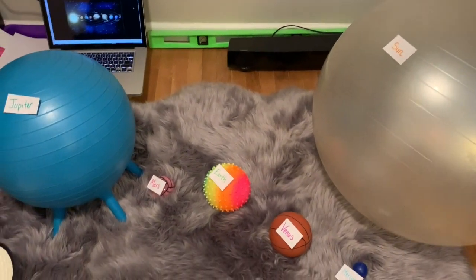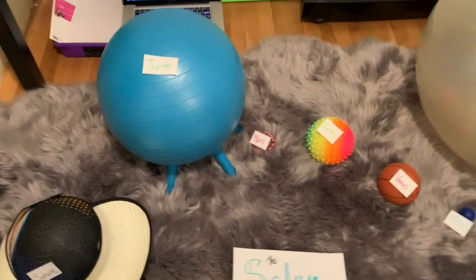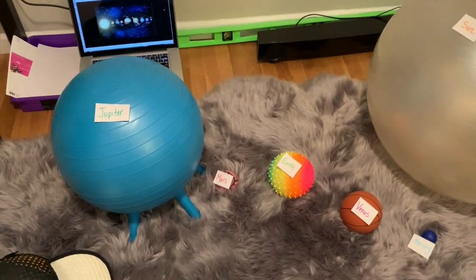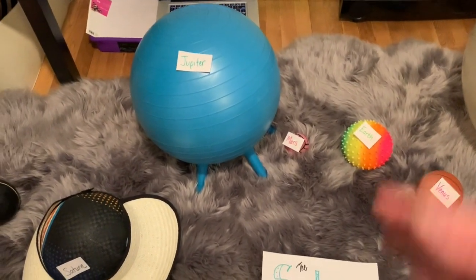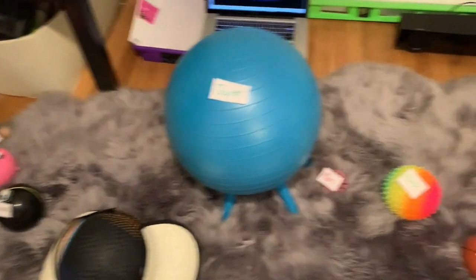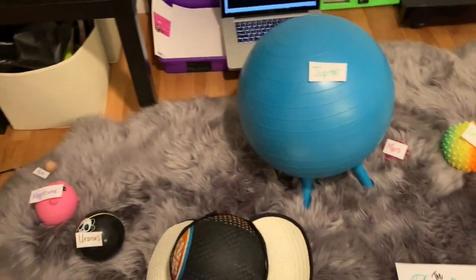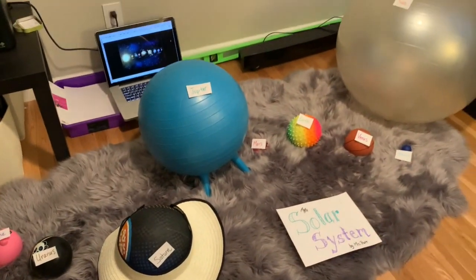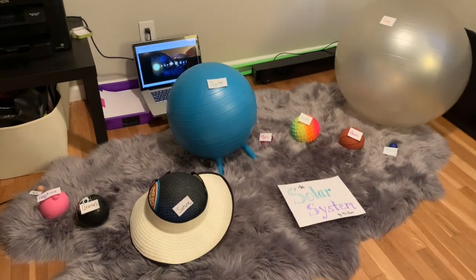It doesn't necessarily have to match up in color, because we're doing this at home. If we were at school, that would be one thing. And you don't necessarily need to show the moons of Earth and the other planets that have moons. If you do, that's awesome, and that would be extra points. If I step back, you can see the whole thing. That's what it looks like.